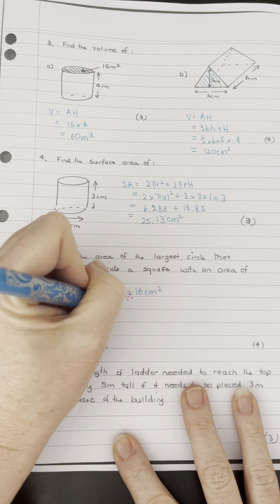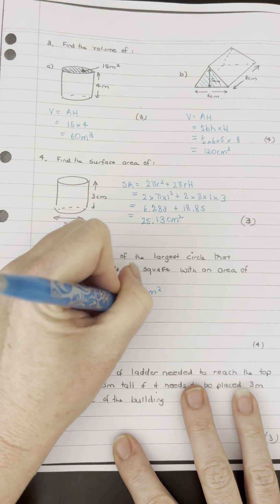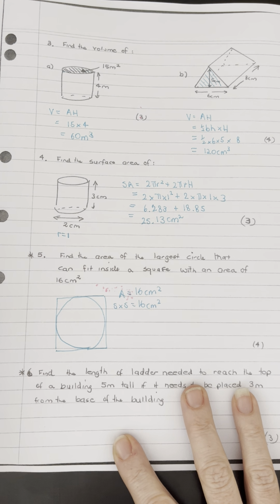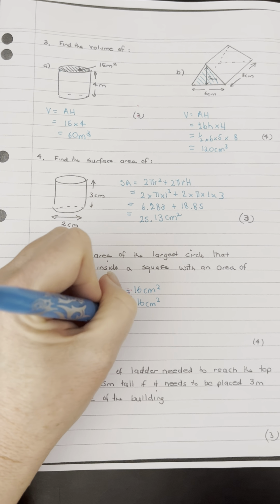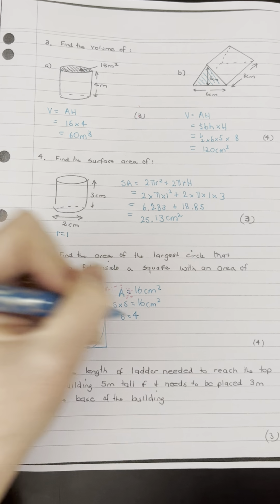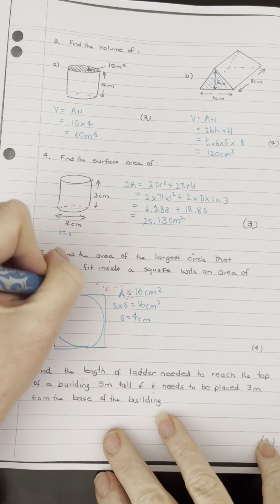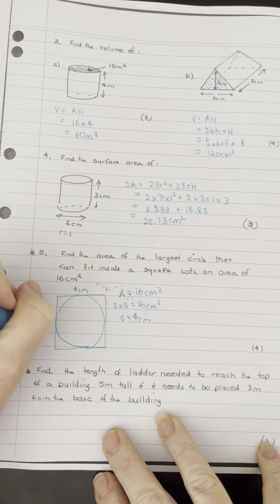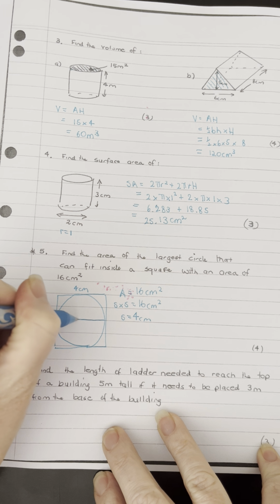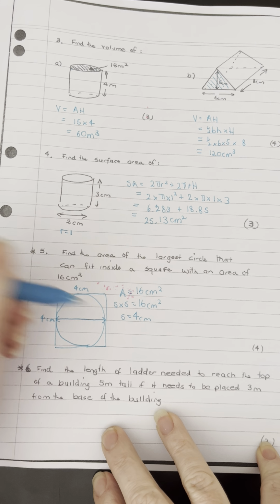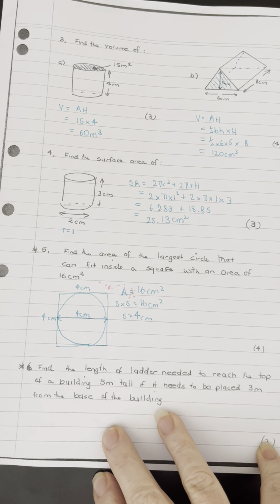We also know that the area of a square is side times side, or side squared. So if we do the square root of 16, that'll tell us what the side length was. So our side would be 4. So now we know that the side of this square is 4 centimeters. When we look at that picture, we know that then the diameter of that circle must also be 4 centimeters there.